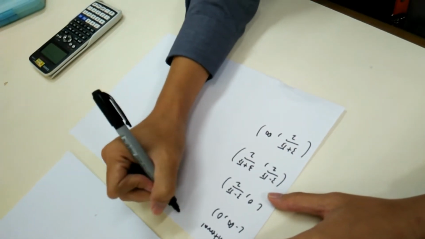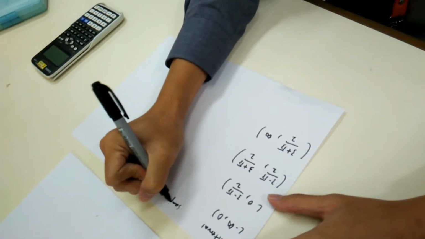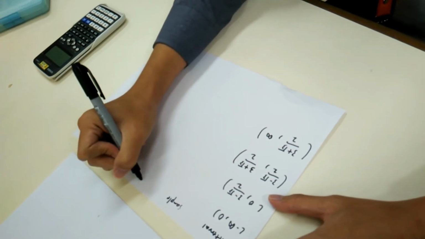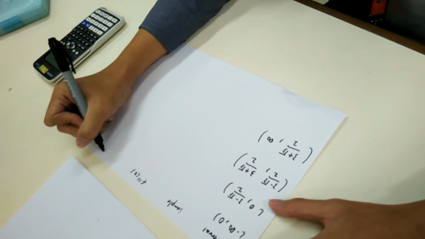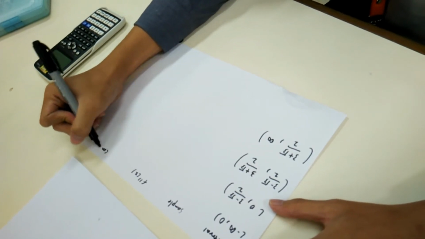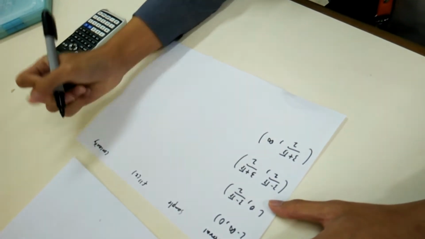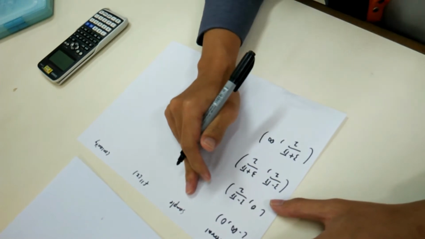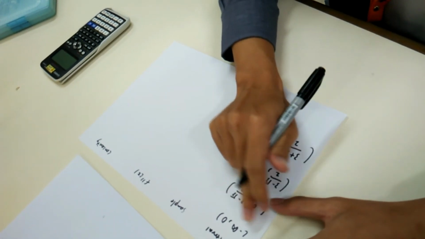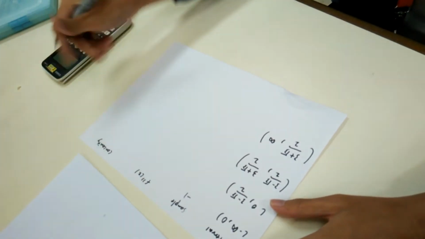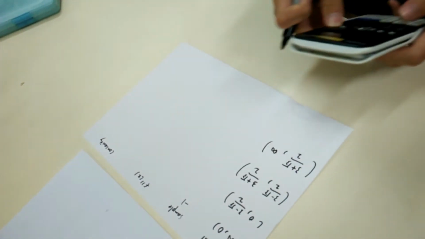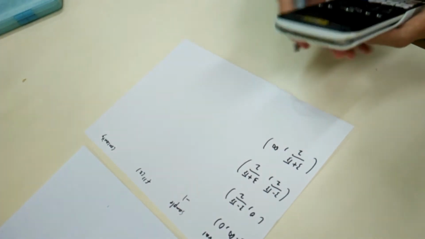Then we test the concavity, and we simply put a sample in between negative infinity and 0. So I put negative 1. So we are going to find the figure.